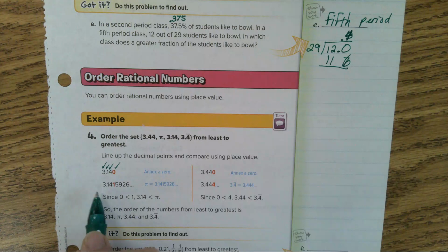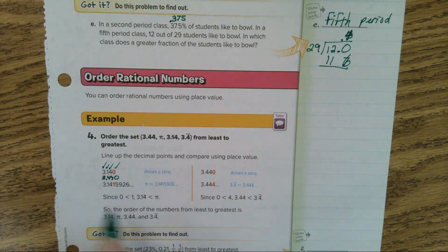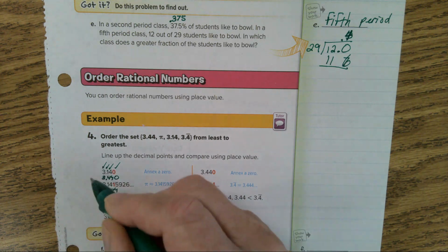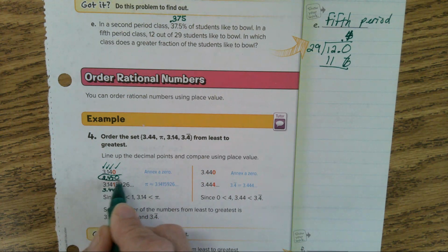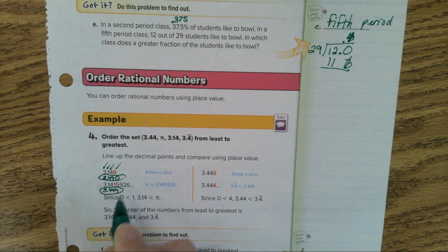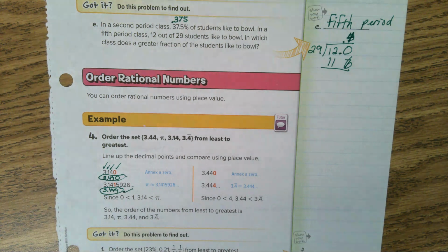So if you just compare them that way, here are the rest, 3.44. I wish they would have put them, I'm just going to put this one underneath, 3.440 and 3.444. You can tell that these two are larger just because of the 4, and then this one is the largest because that one has a 0. So when you do the comparison, just be very careful.